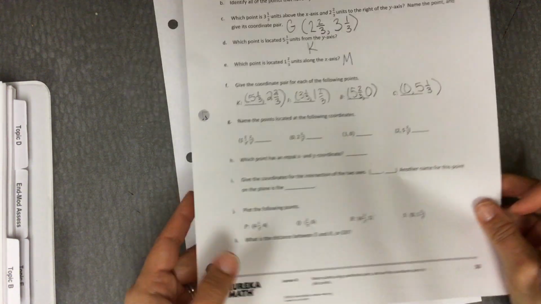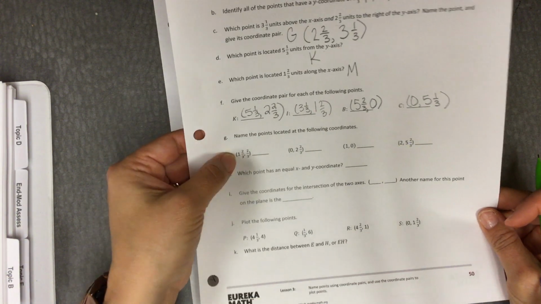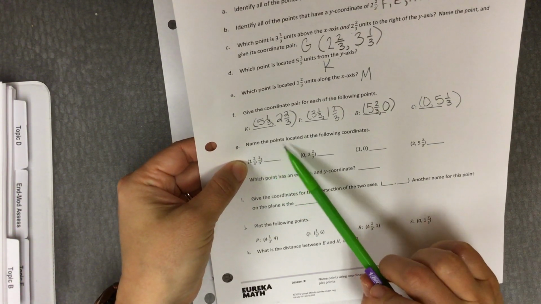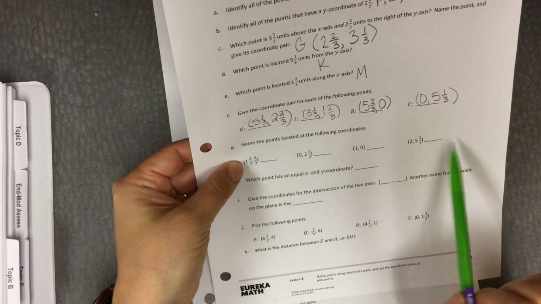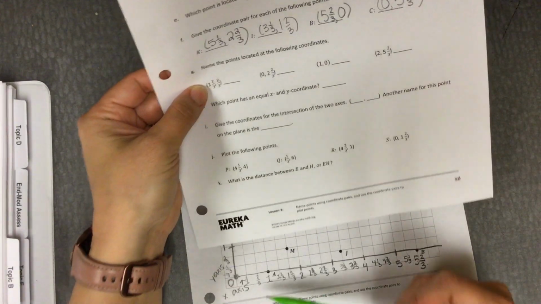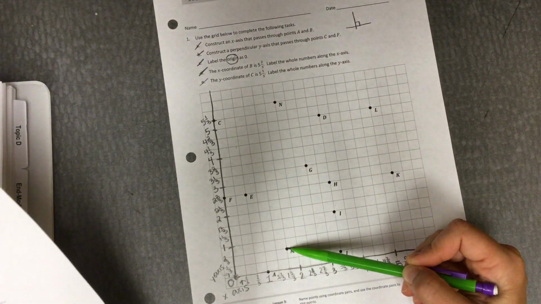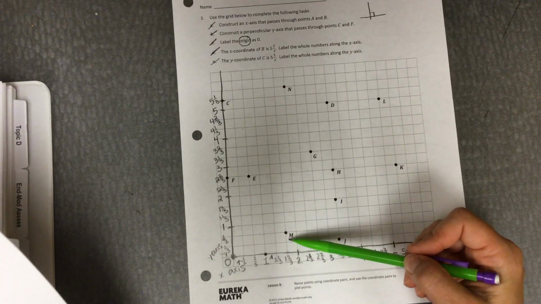Okay. Now what I need to do is I need to look at these coordinates and locate which letter is going to be at each of these points. So I have 1 2/3, so I'm going to go 1 2/3. And then it says I just want to go up to 2/3. So what letter is that? That would be letter M.